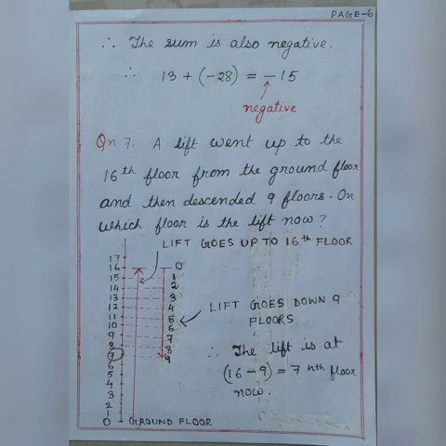From the 16th floor, it has come down 9 floors. So the lift started from 0 and has gone up to 16. From 16, it has come down 9 floors. So the position of the lift will be on which floor? 16 minus 9, that will be the 7th floor.